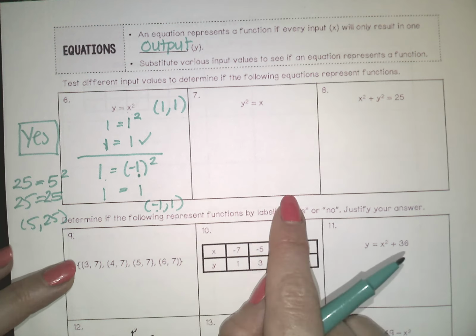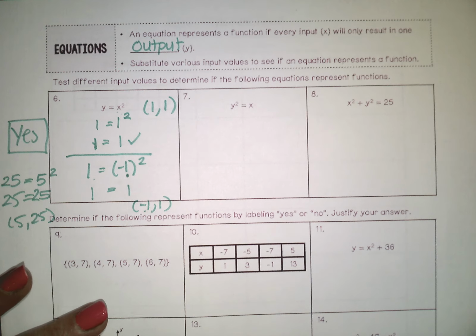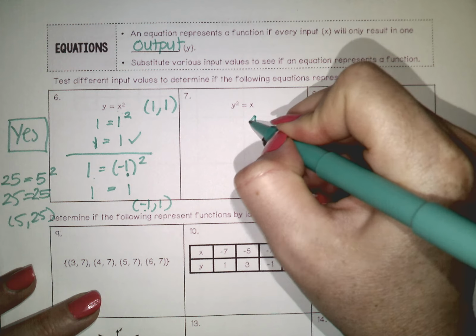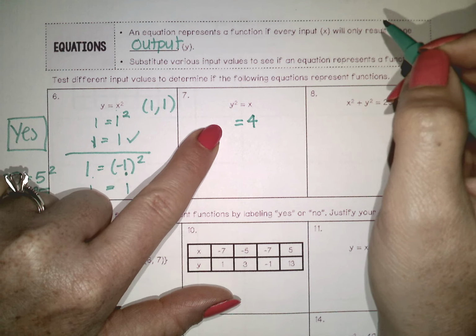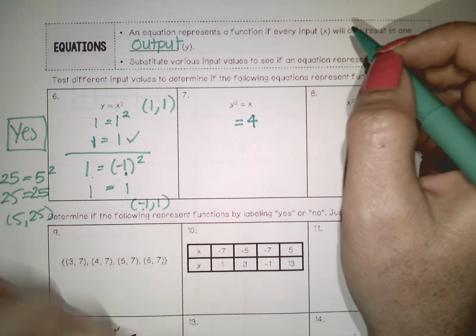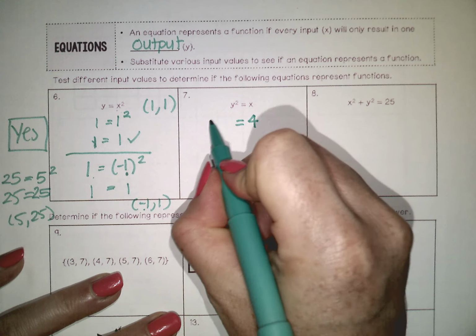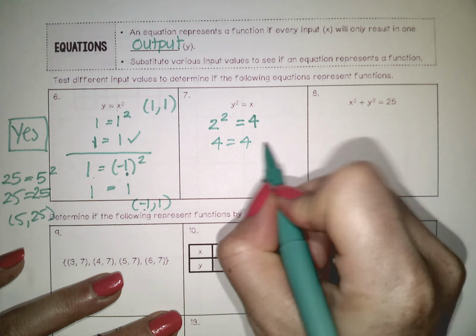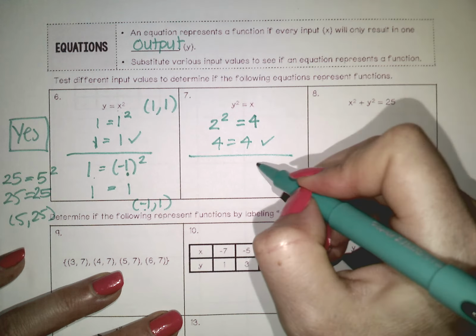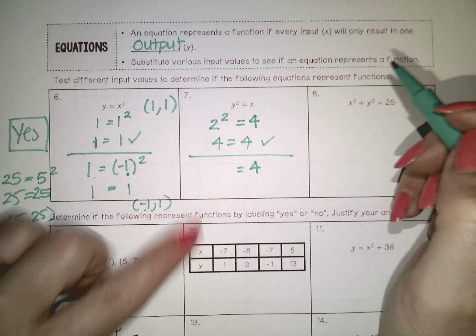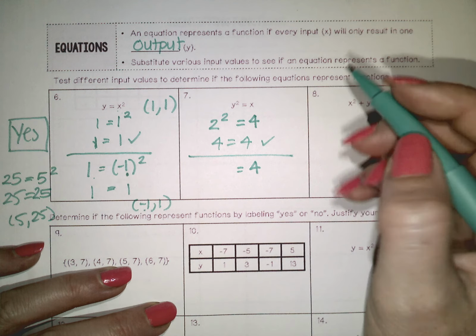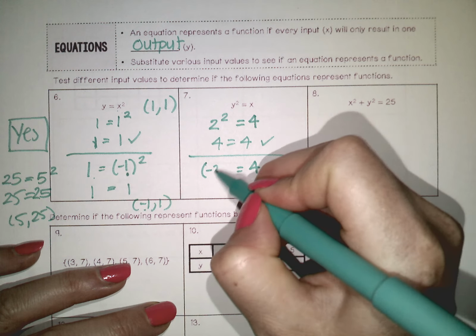Now let's take a look at number 7's equation. This is y squared equals x. So if my x value here is 4, what number could we square to get 4? The first thing you probably think of is 2 squared. 2 times 2 gives you 4, which is true. Is there any other number that you could square to get 4 as well? Any different number? The answer is also yes here.